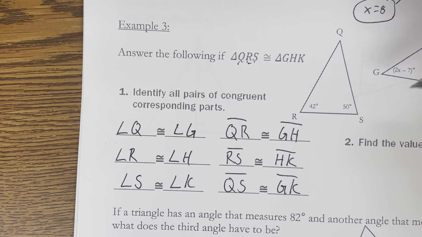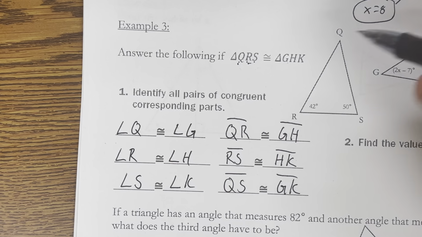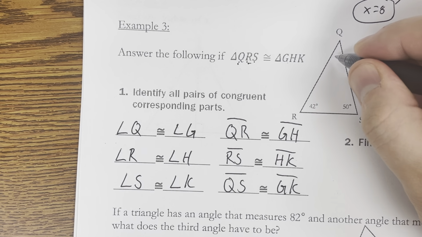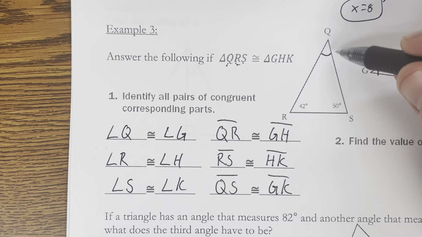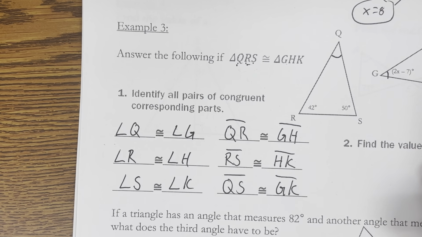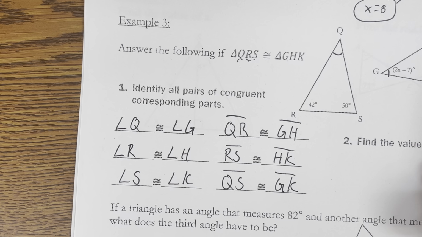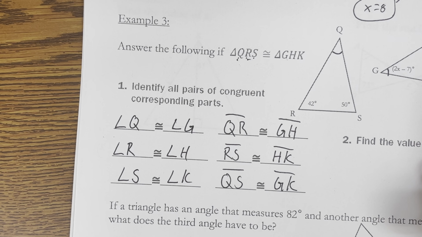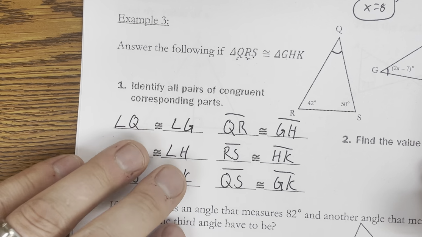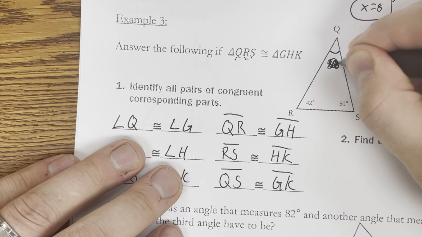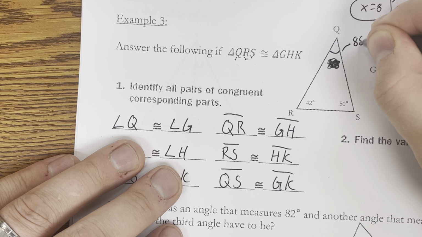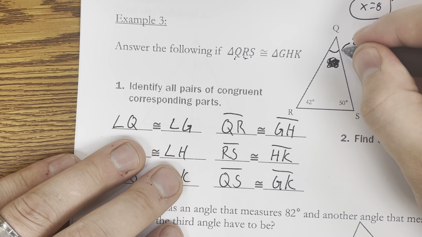So G, let's see here. G is congruent to Q. So G and Q, oh boy. I don't even know what Q is, but I think I can find it. These three have to add up to 180. So for me to find Q, I'll take 180 minus 50 minus 42. So Q is 88 degrees. That's a pretty bad 8, let's just scratch that off. 88 degrees. So we found Q.